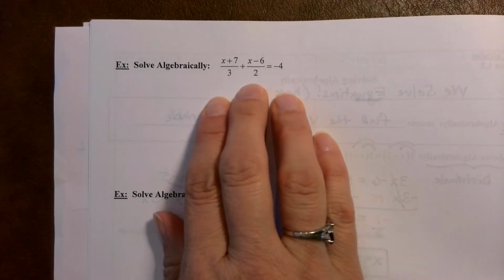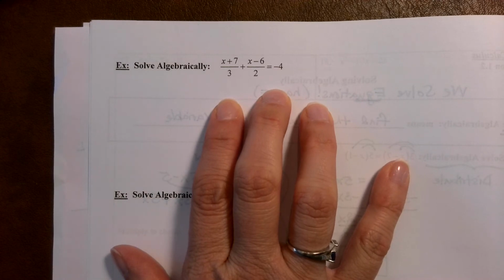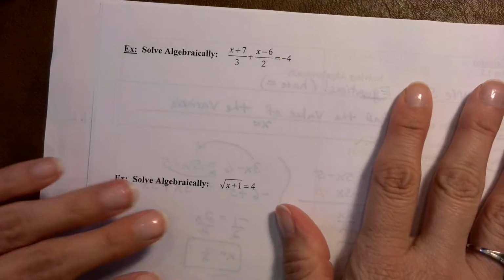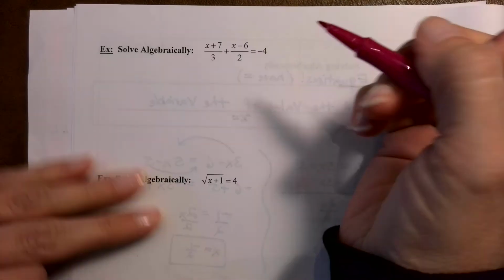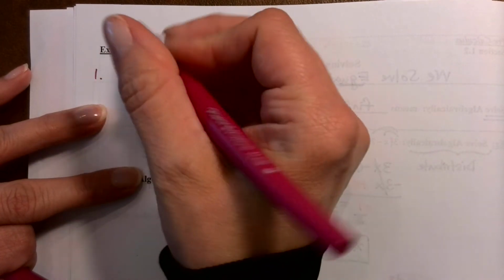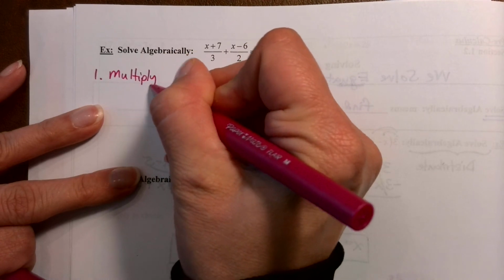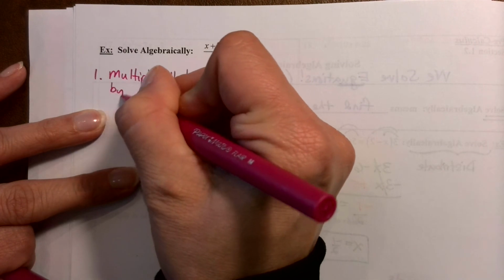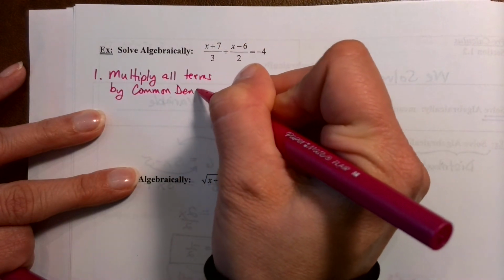Oh. Who loves solving fractions? Okay, I don't. So what we're going to do is eliminate the fraction. Here are the steps. The first step to eliminating all these fractions is to multiply all the terms by the common denominator.